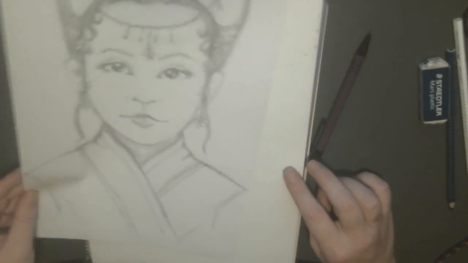Let's put that one aside. There we go. And let's remove the tiny sketch things here.